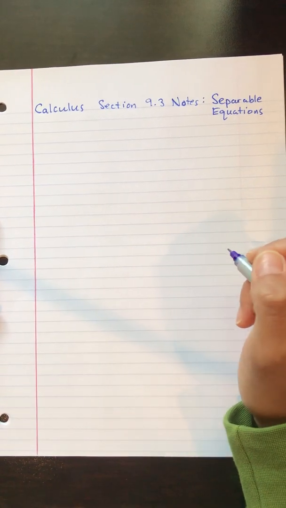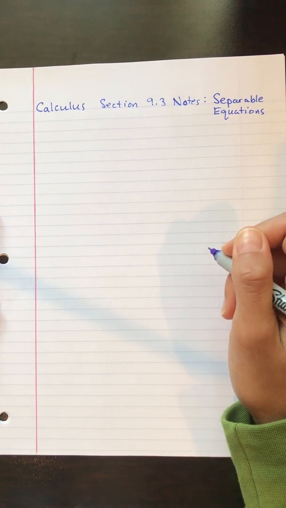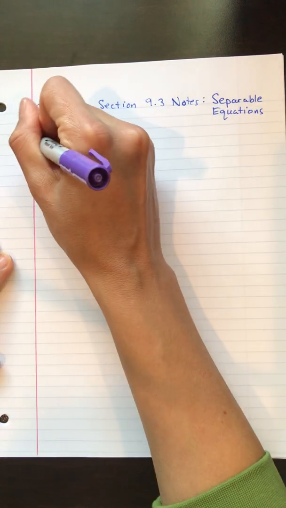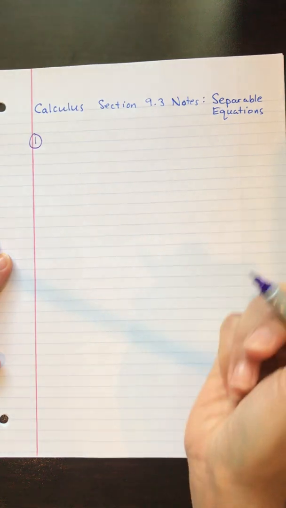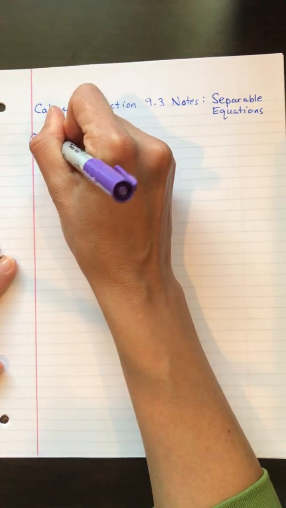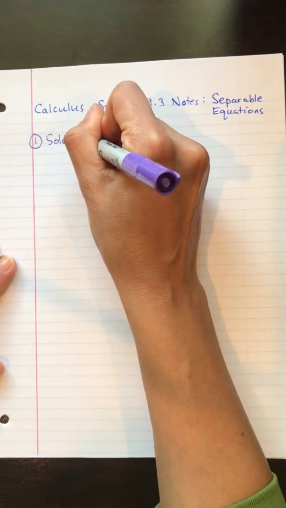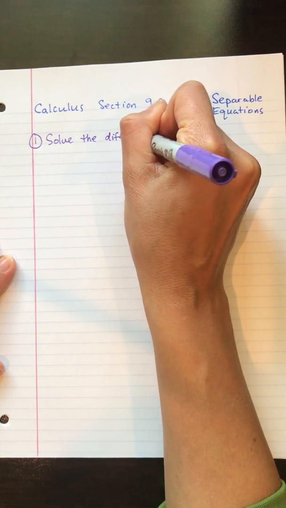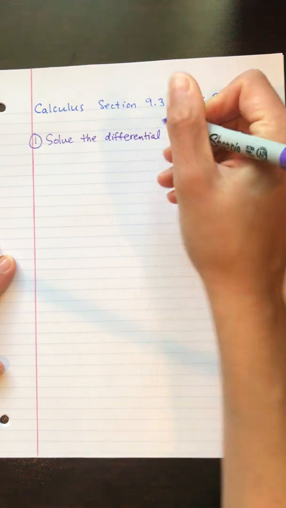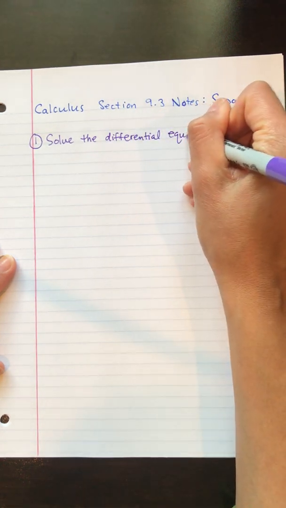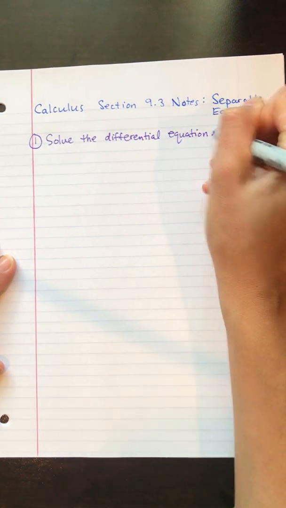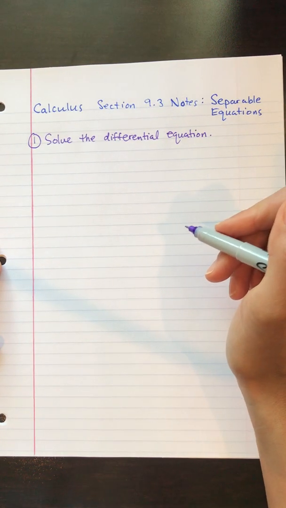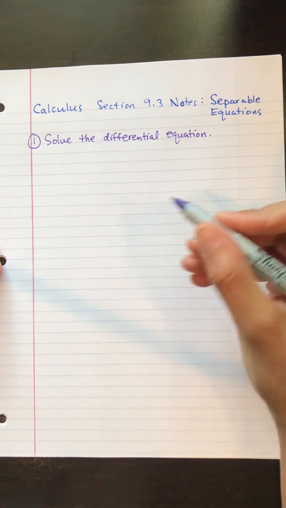Hi everyone, these are the calculus section 9.3 notes called separable equations. And the best way to do this is to just start with an example. So I'm going to ask you to solve the differential equation. Solve the differential equation means if I give you a derivative equation, can you get its antiderivative?